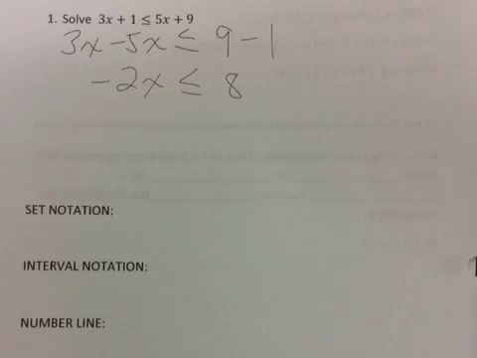All right? Now, in order to get x on its own, we have to divide negative 2x and 8 by negative 2. Since the divisor is a negative, we're going to switch the inequality. So that's less than or equal to. Now we're going to go greater than or equal to. Okay? So we know we divided by negative 2. Final answer then is x is greater than or equal to negative 4.